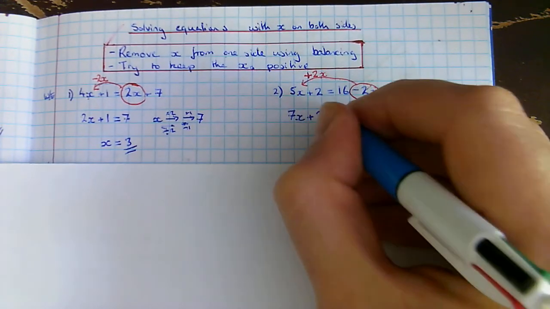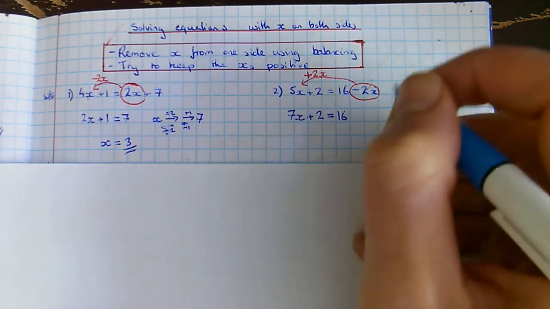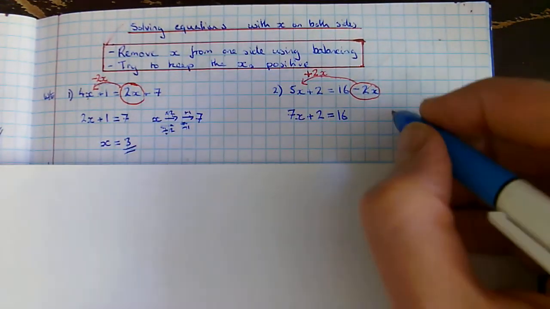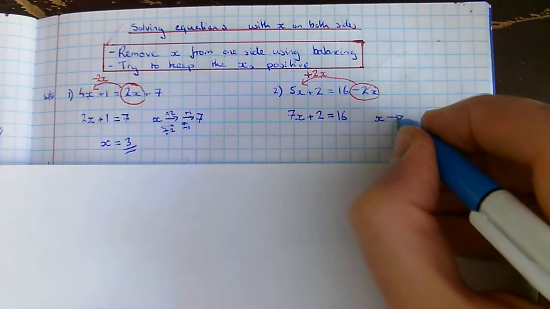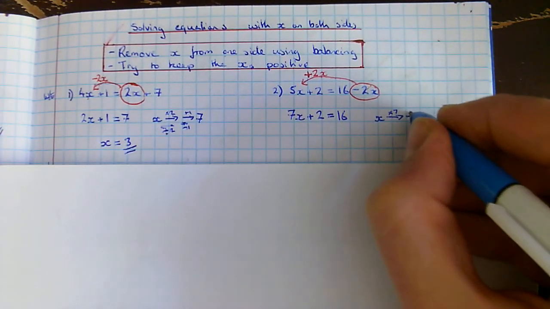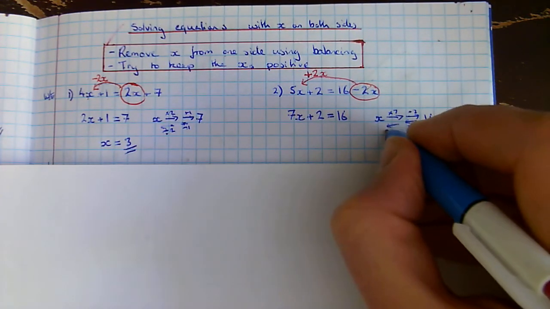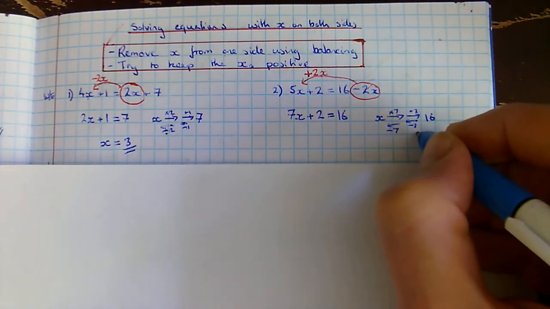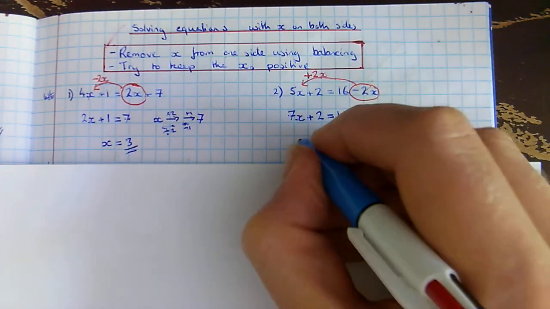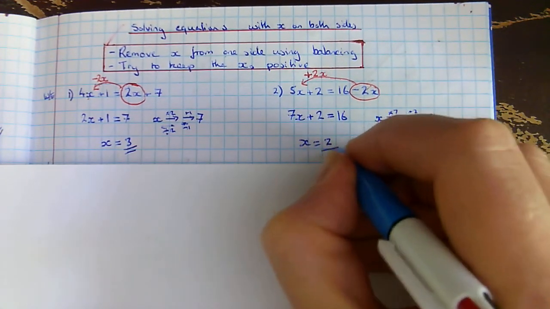plus 2 equals 16. Again, I know exactly what I'm doing here. X times by 7, add 2, gave me 16. Working backwards, take away 2, divide by 7. 16 take away 2 is 14, divided by 7 tells me that x equals 2.